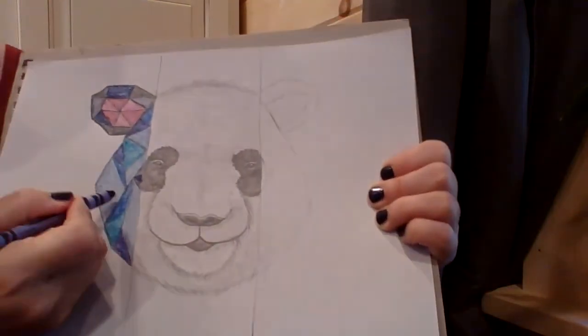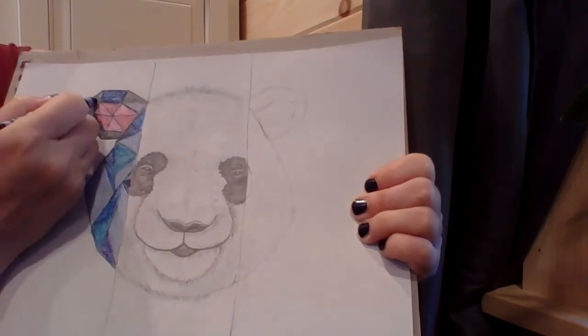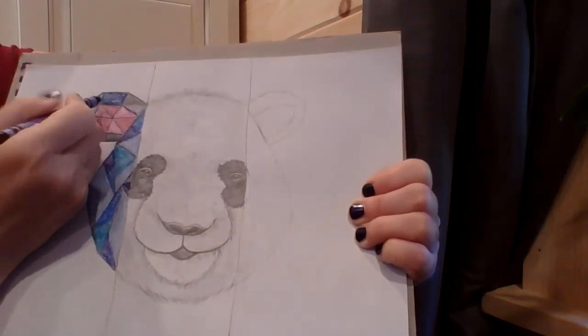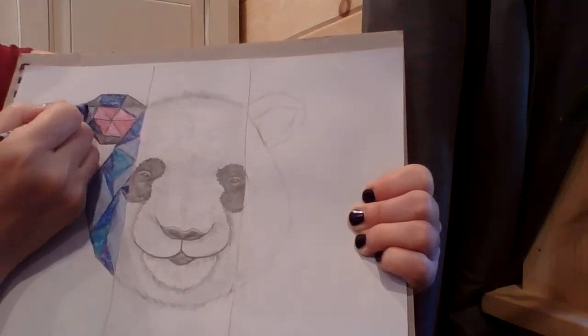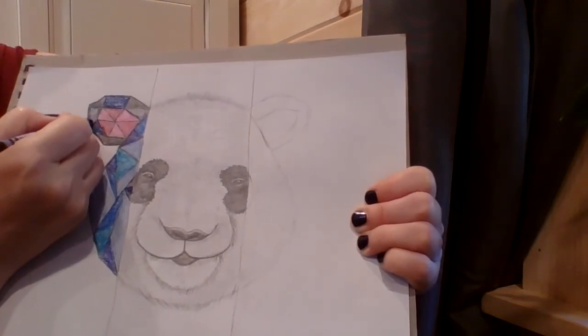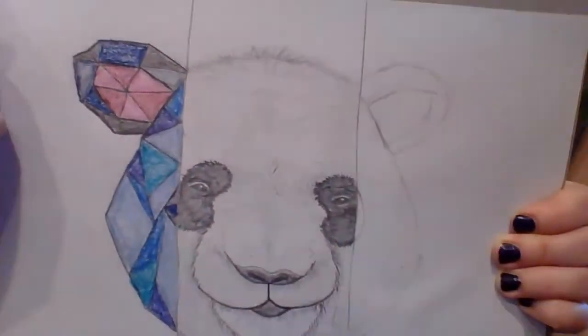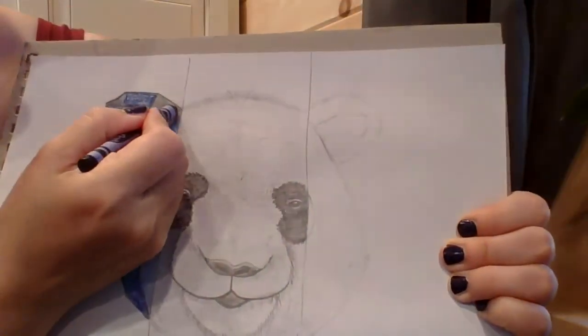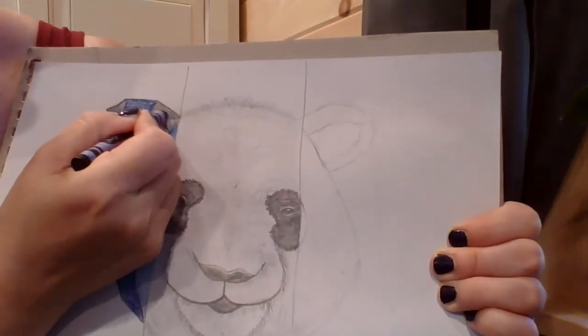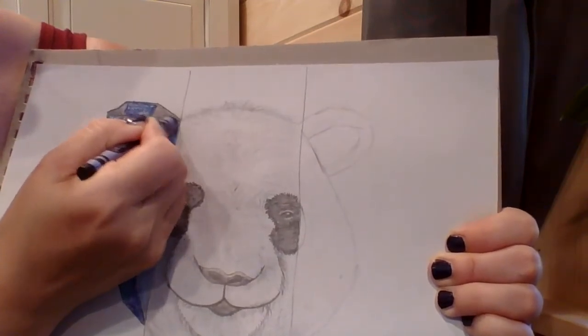Okay, so you have this other blue. You can go back in and you can add a little bit of a shadow that comes around the edges of your cubism, basically outlining and creating that cubism line, and it's just going to pop out a little bit more again.